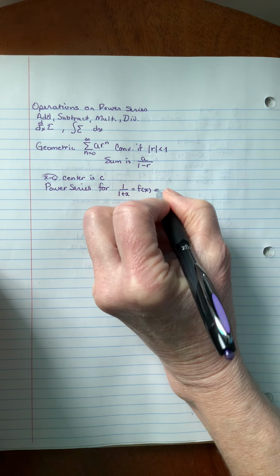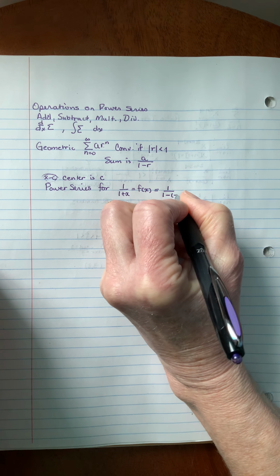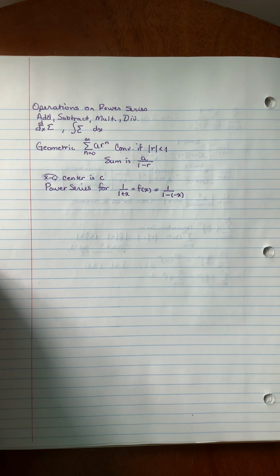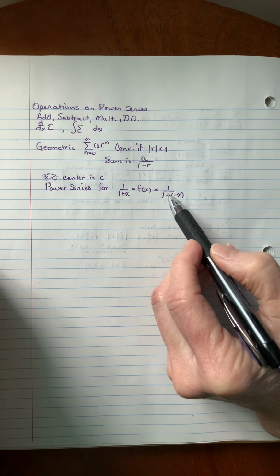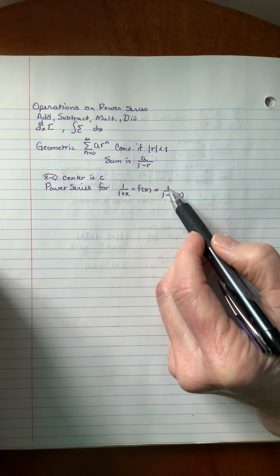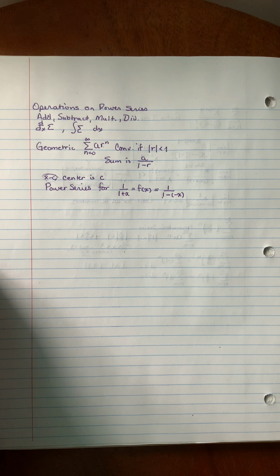In fact, let me build it so that it is. I'm going to write that as 1 over 1 minus a negative x, okay? So now it's got 1 here, which is a big deal. It's got a minus here. It's got a constant in the numerator, and it's got our x value, or our equivalent to our r value.